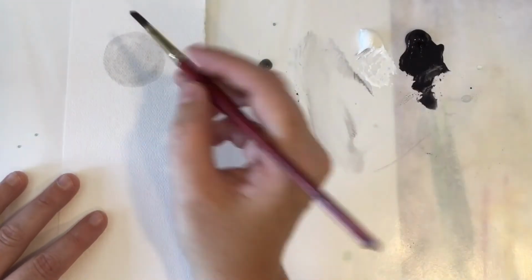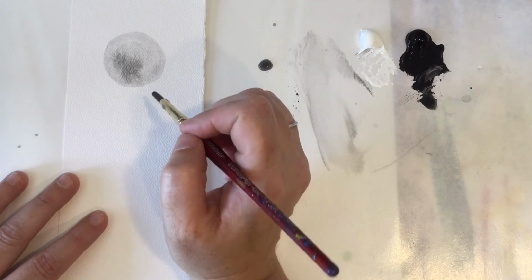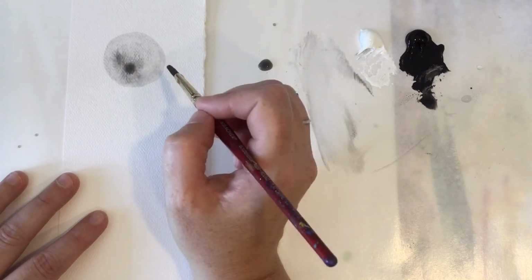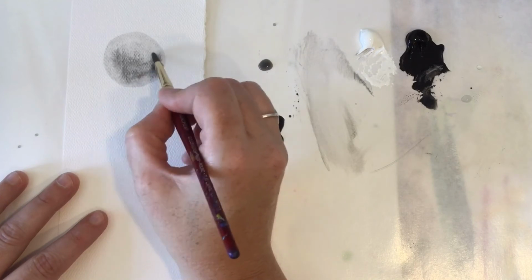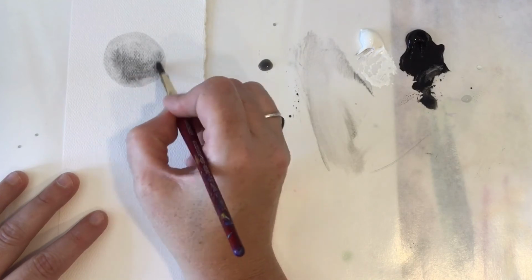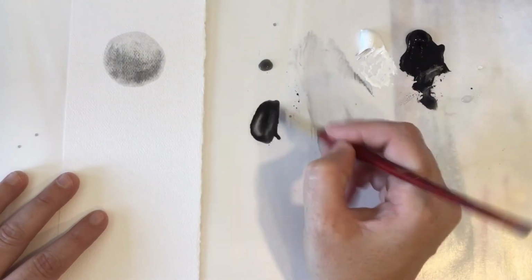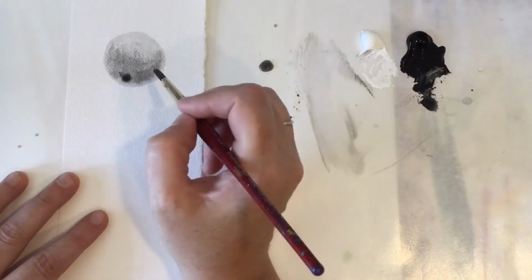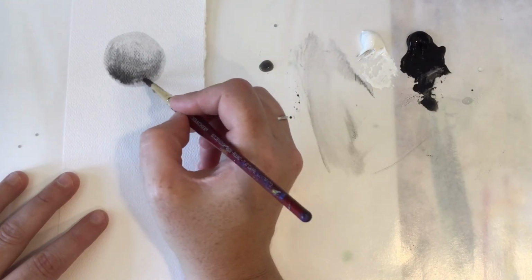And I'm going to add just a little bit in the middle. You can see how acrylic does act like watercolor. It will move and bleed and bloom into a wet area. So I'm just slowly adding a little bit more of this watered down black acrylic paint.